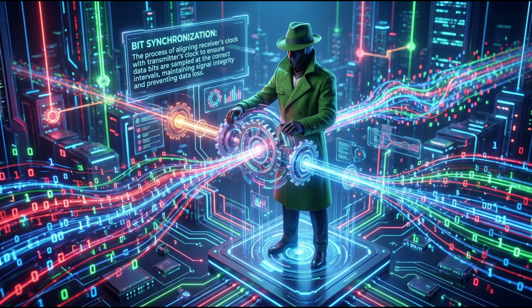Asynchronous for low-speed serial. Start and stop bits frame each byte. Synchronous for high-speed networks. Embedded clock keeps the stream tight. Isochronous for real-time traffic. Jitter cannot be allowed. Lock the clock at layer 1, and every bit lands proud.